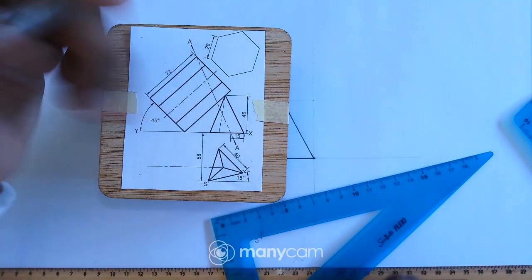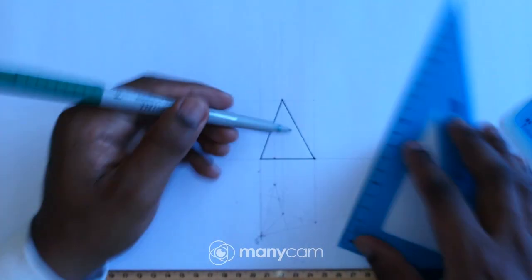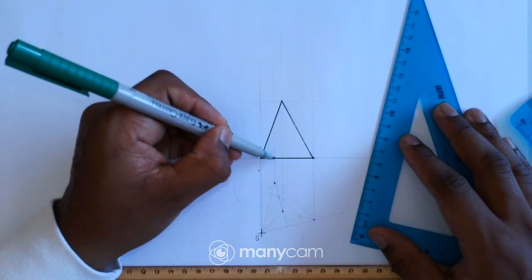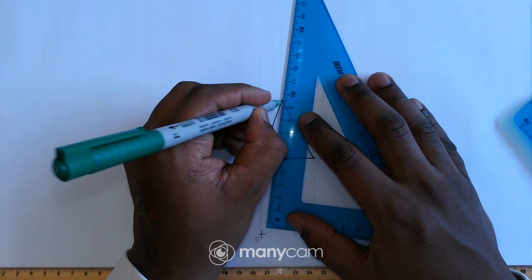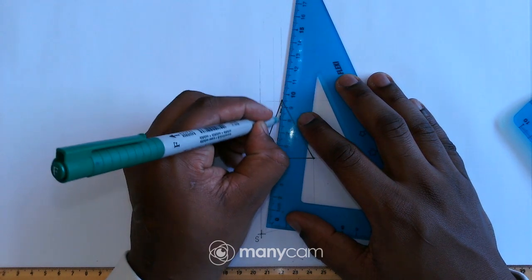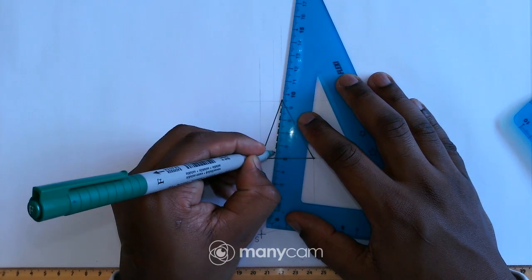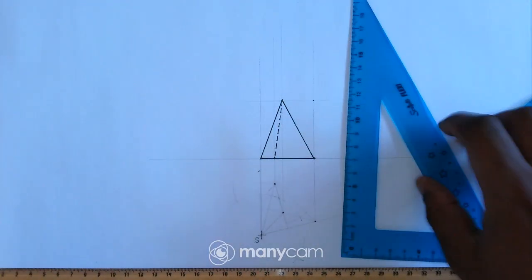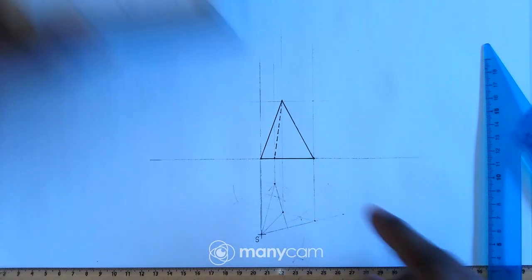So we have the hidden detail line there, so I can just add it there. Obviously it's this point there, so I can just add that hidden detail line. Okay, so this is the front view of the pyramid. So now I can proceed.